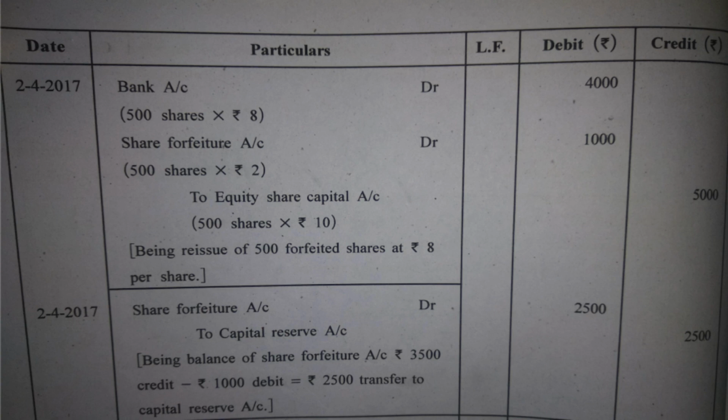Hence bank account has been debited on this date. And the shares are reissued at a discount. Hence share forfeiture account has been debited 500 into 2, 10 minus 8. 10 रुपए वाला शेयर 8 रुपए में reissue हुआ है. Hence the discount is rupees 2. To equity share capital account 500 into 10.